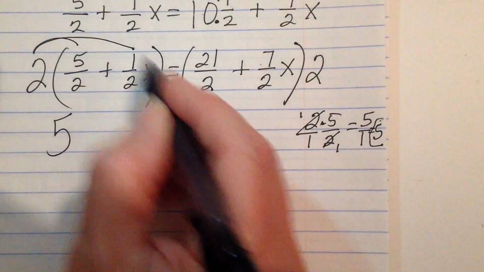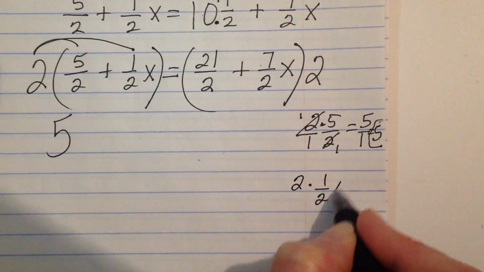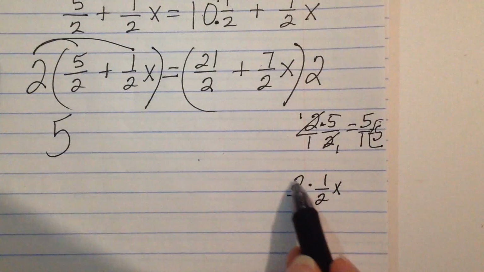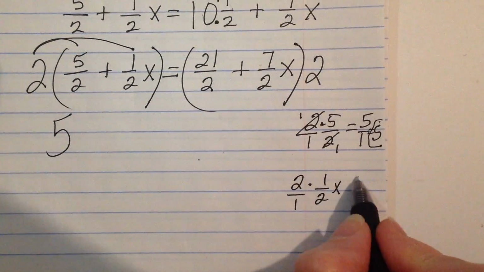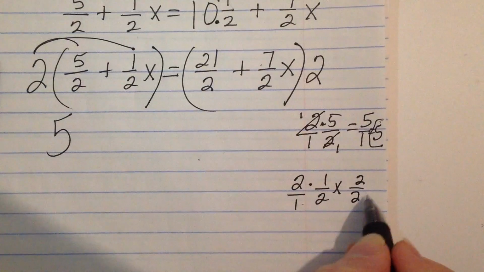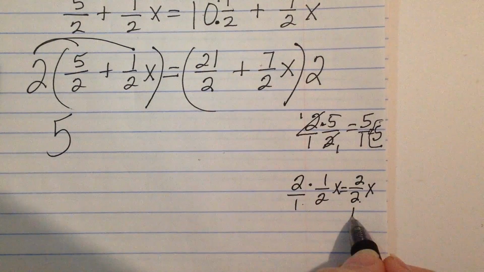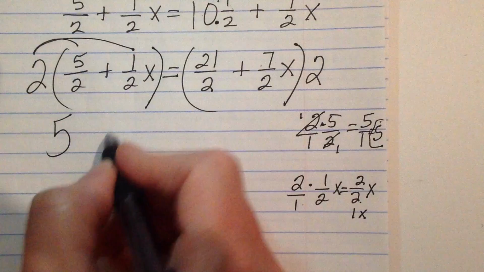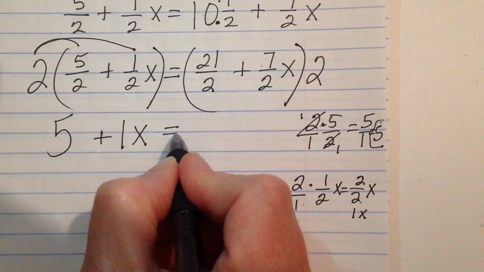Now let's multiply 2 times 1/2 x. If you don't like cross dividing, you can just multiply straight across. You get 2 times 1 is 2, 2 times 1 is 2, and 2/2 x. But 2/2 x gives me 1x. So therefore, I end up with plus 1x equals 2.